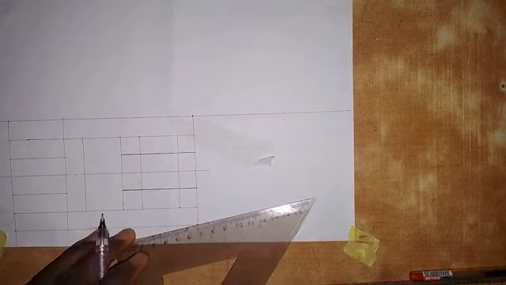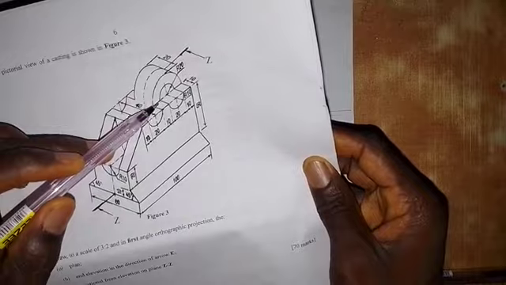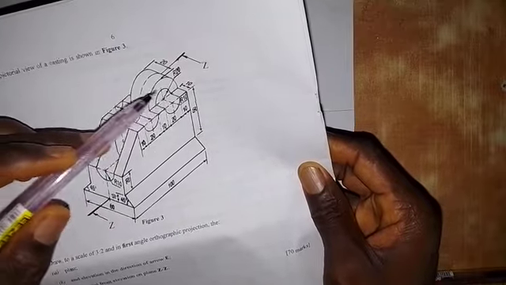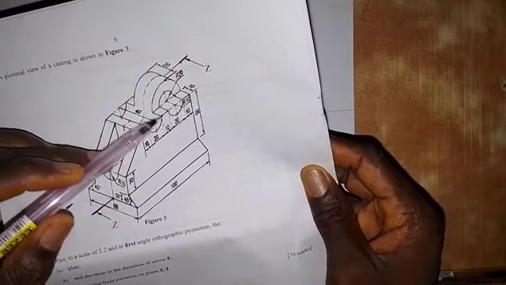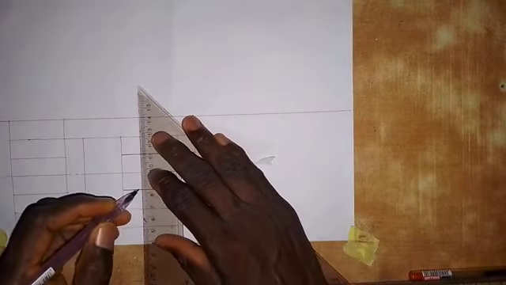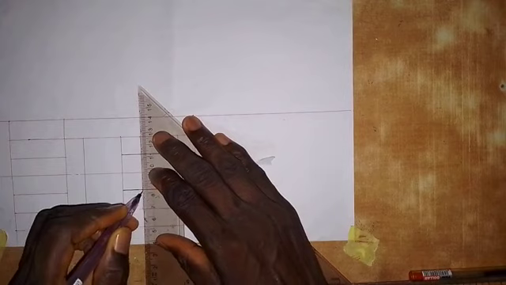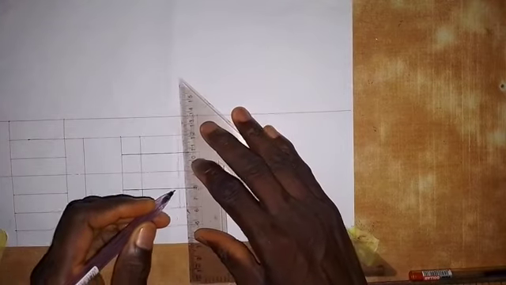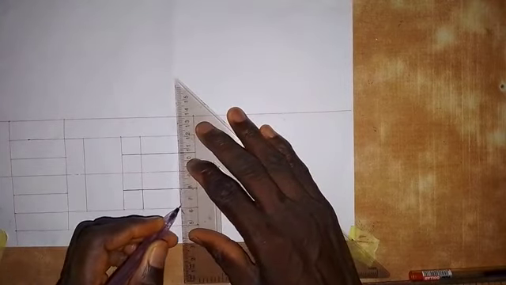Okay, so the next one that we have here, so this line and this line and this line and this line and this line, let's bring them out. So we have them here. So we have this one like this, and also we have this line.